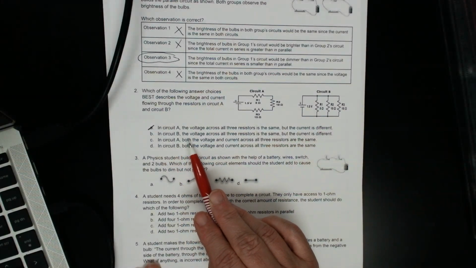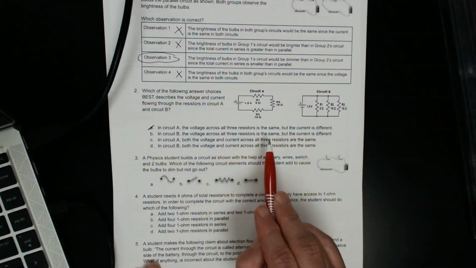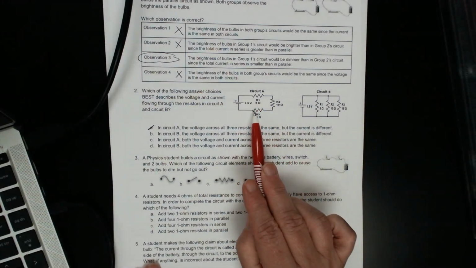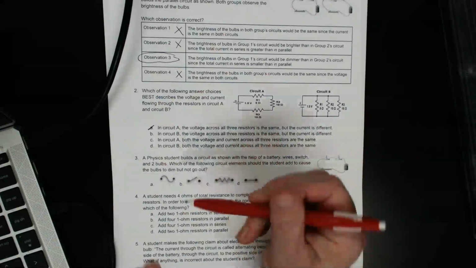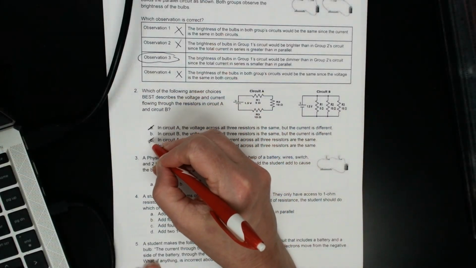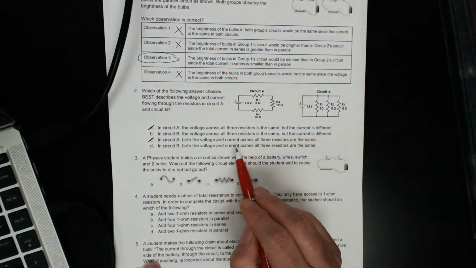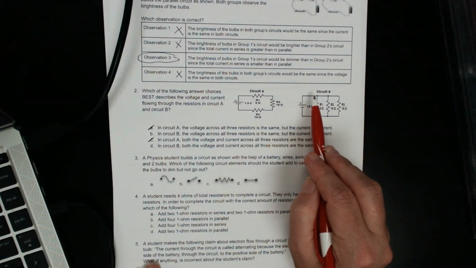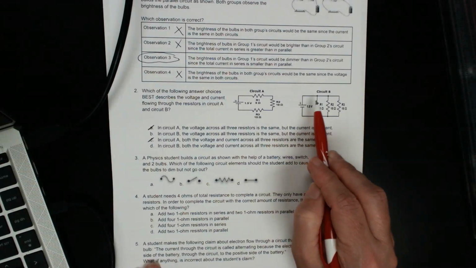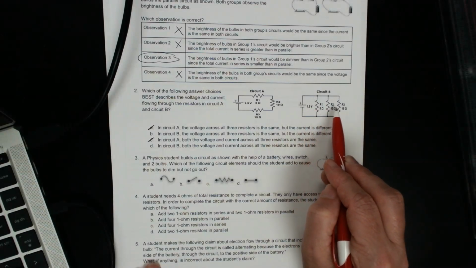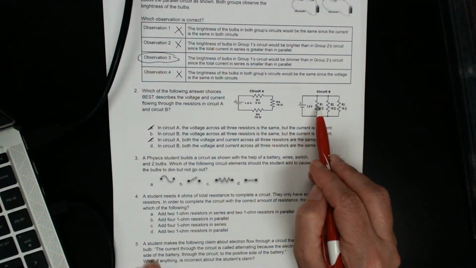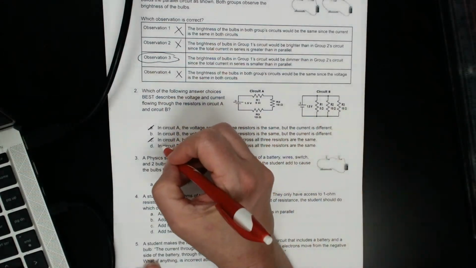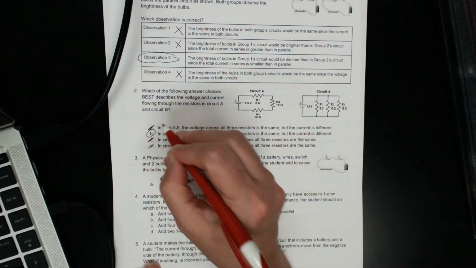In circuit A, both the voltage and current are the same. Again, we said that voltage is going to change per resistor. Current will be the same, but voltage is going to change. So we'll X that one. In B, voltage and current are the same. With a parallel circuit, your voltage is all the same, but each pathway has its own current value. So each of these pathways is going to have a different value for current. So we're going to end up with choice B here.